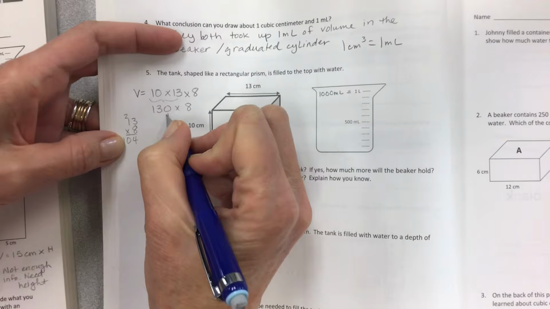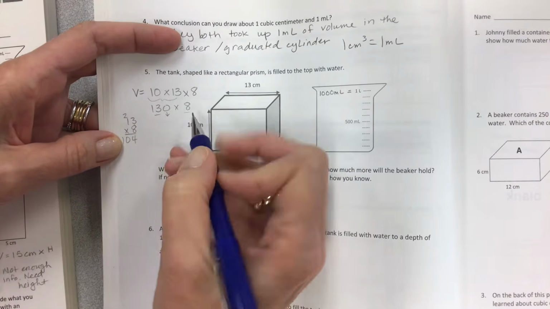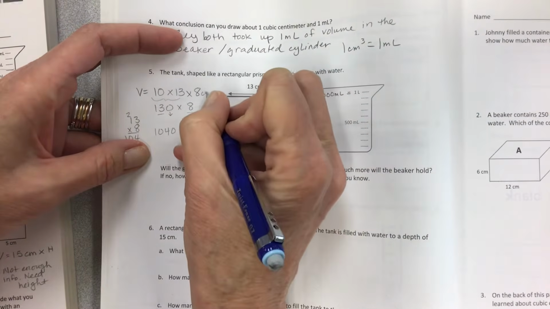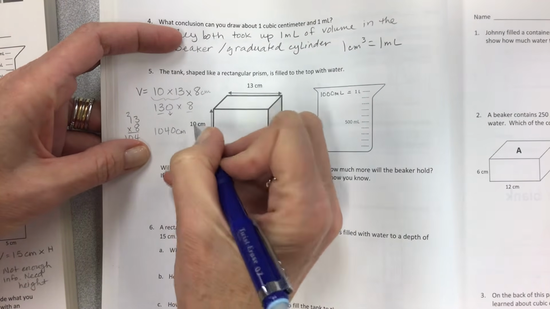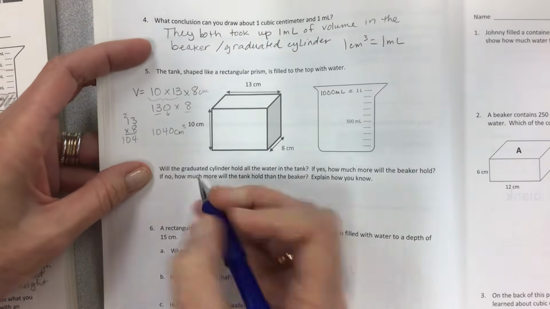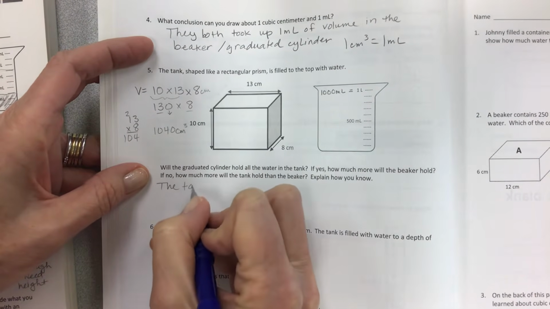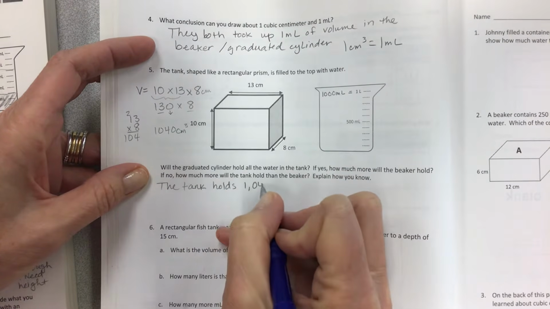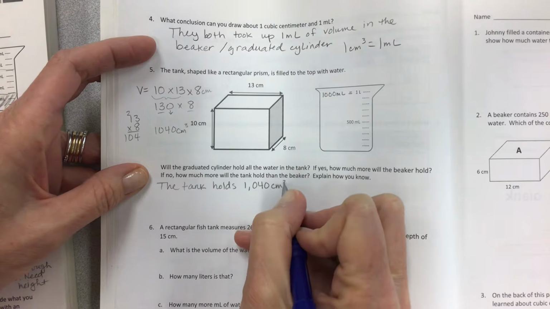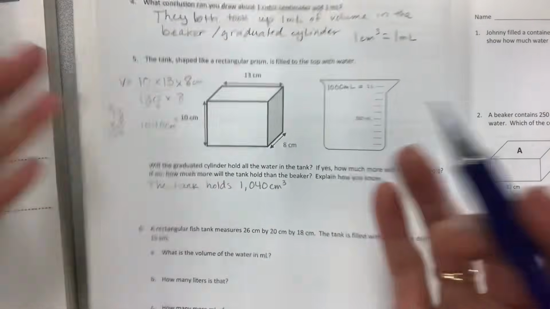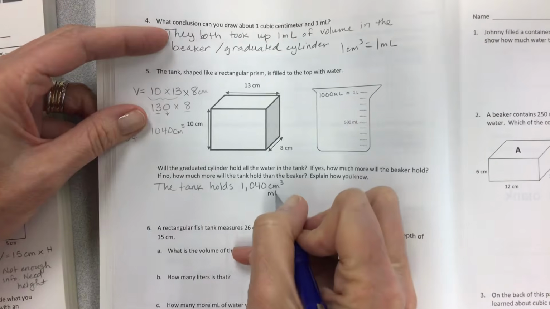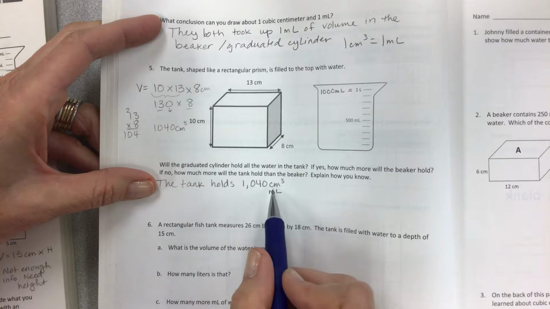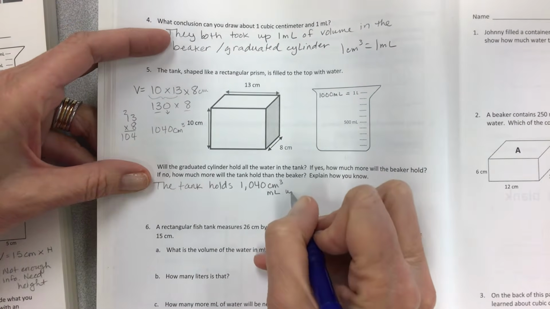It's not 104. You also have to calculate that extra 0. So it's 1,040. And our units, don't forget, centimeters cubed. So the tank holds 1,040 centimeters cubed, or milliliters, which we know it's equal. So the tank is going to hold this much water.